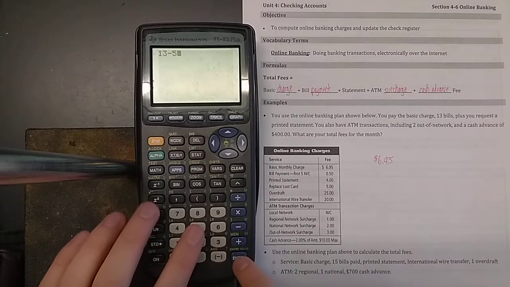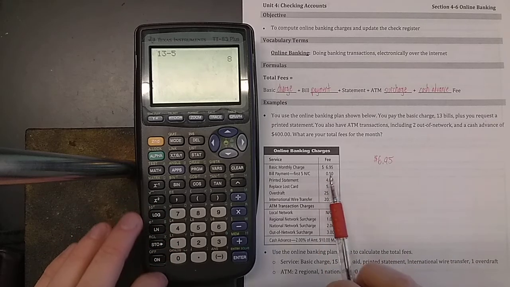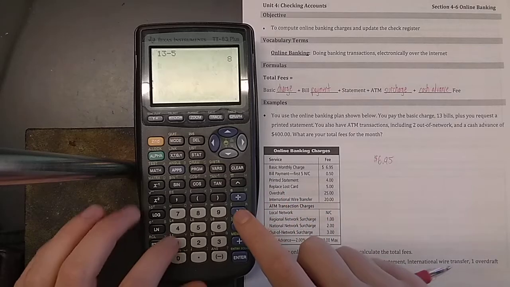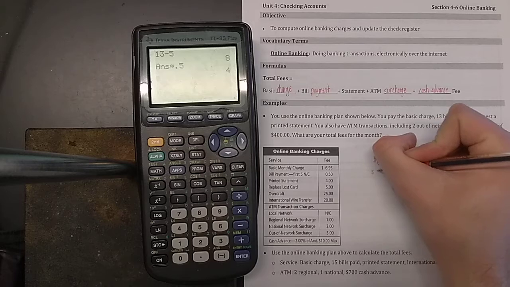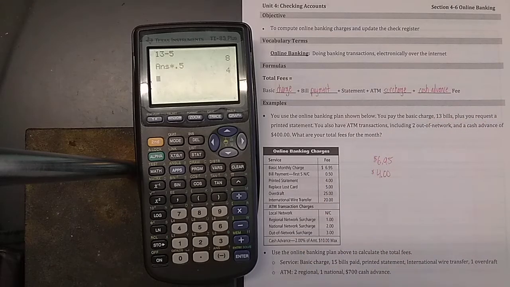Well, 13 minus the 5 free ones is 8, and if each automatic bill pay after that first 5 is an extra 50 cents, 8 times 0.5 is $4 extra. So it's important to know what that first 5 N/C means. That means that for the first 5 bills that this man is paying, he doesn't have to pay an extra fee to have those online bills be paid. But after those first 5, he's charged 50 cents per.